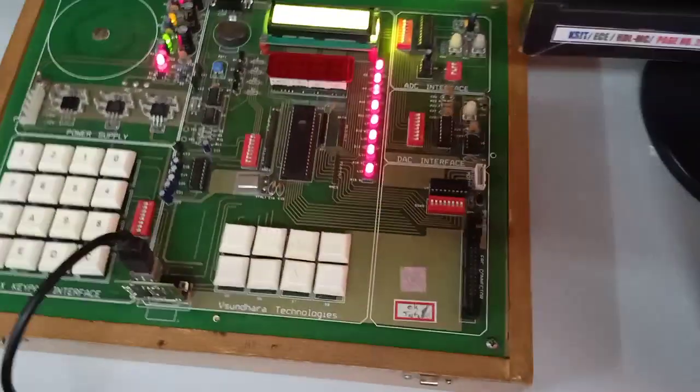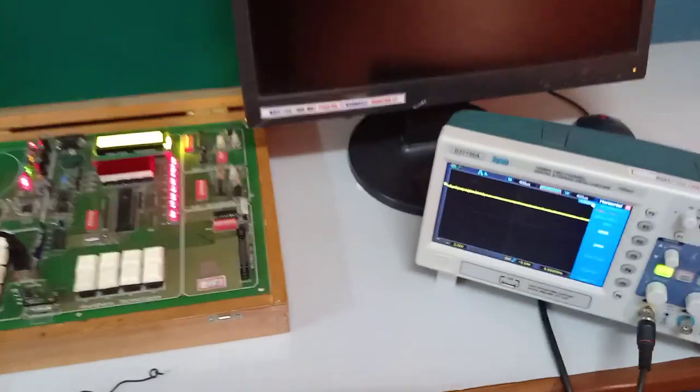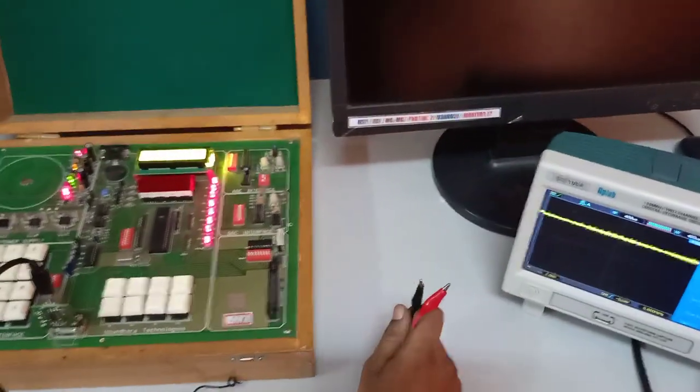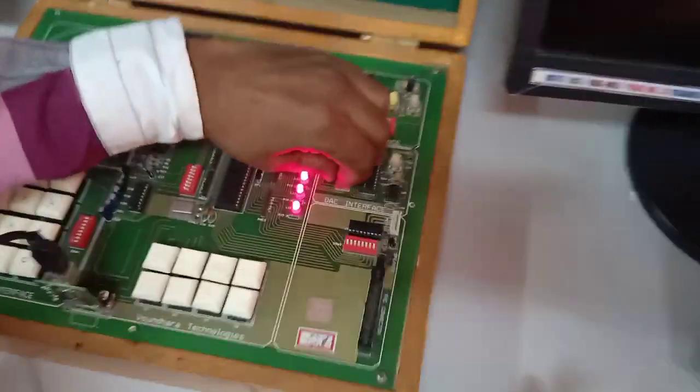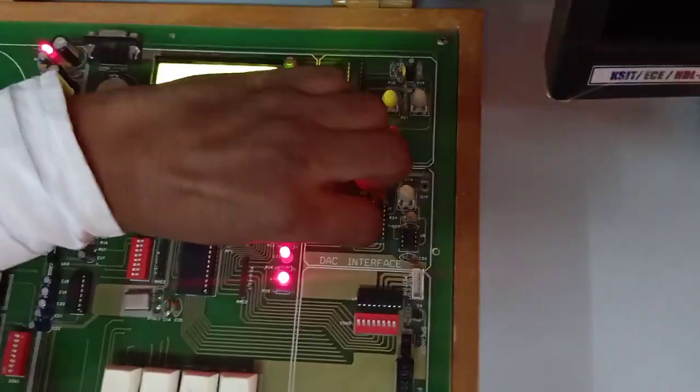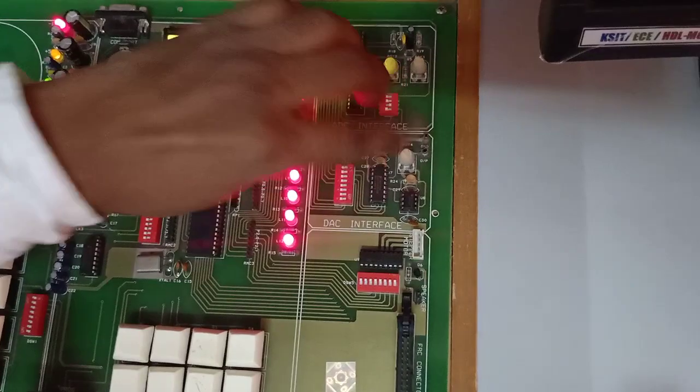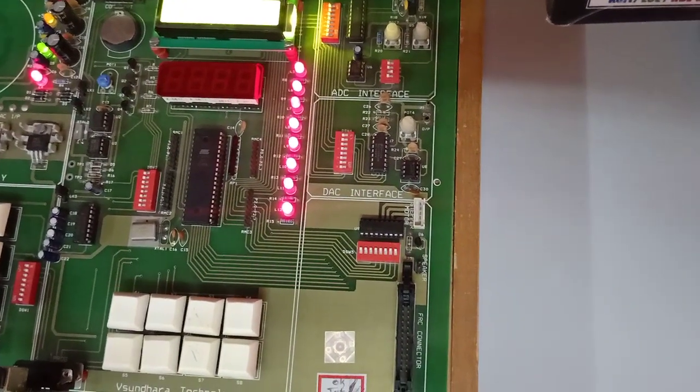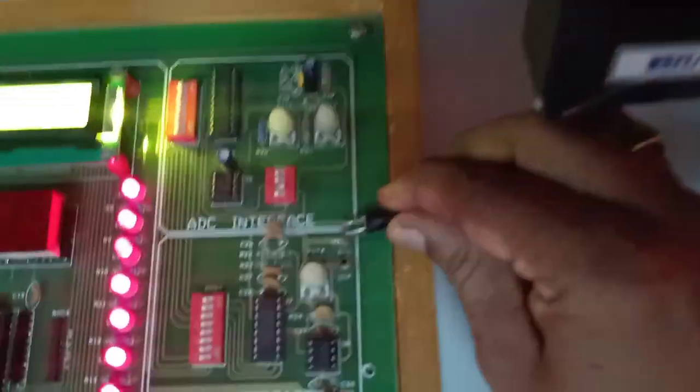Now I have to connect my CRO. Before connecting the CRO, I have to switch on my stepper interface or DAC program switch into the switch on condition. Then I'll be connecting my CRO.